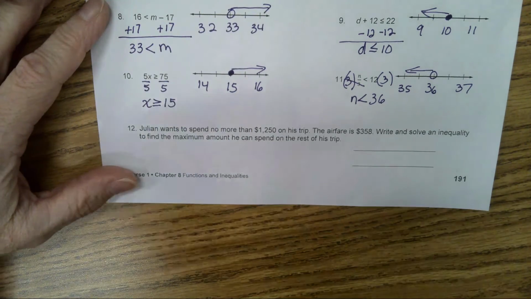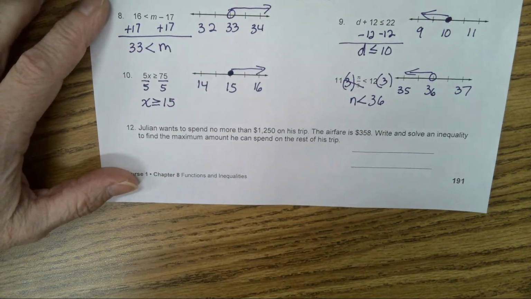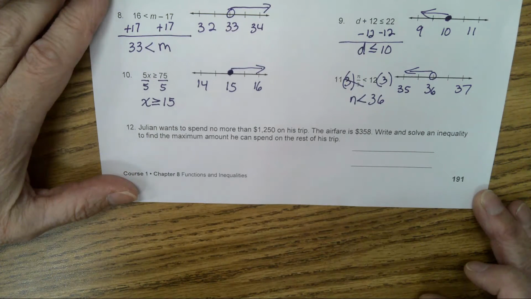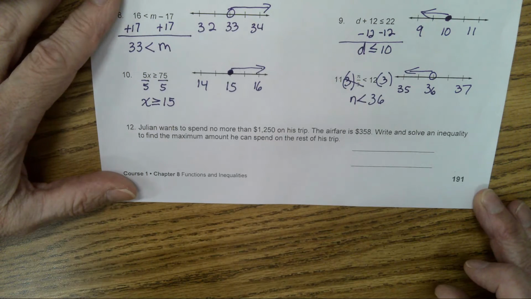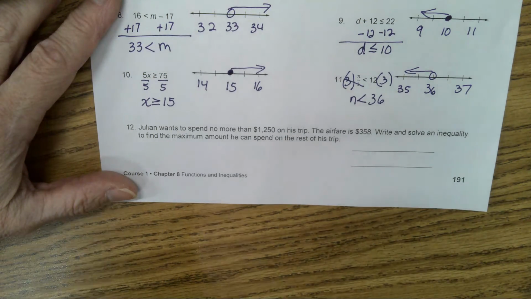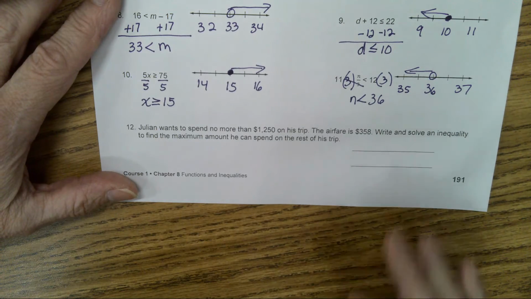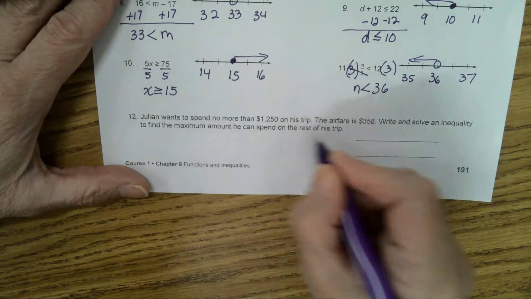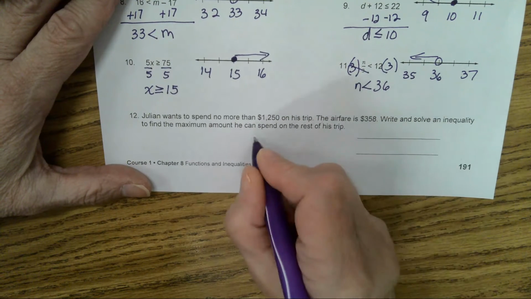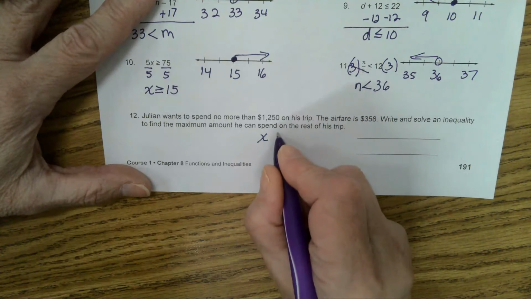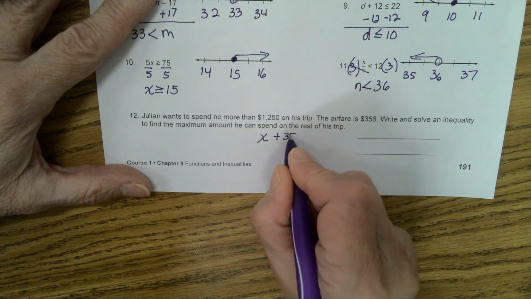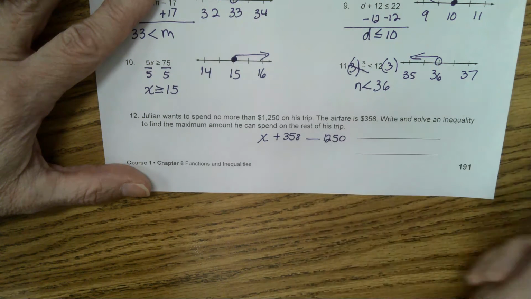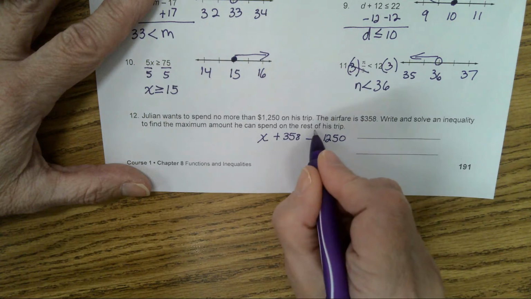All right, now we're ready for question number 12. Julian wants to spend no more than $1,250 on his trip. Airfare is $358. Write and solve an inequality to find the maximum amount he can spend on the rest of his trip. Well, X is going to equal the rest of his trip. The rest of his trip plus $358 that he already spent, it can equal $1,250, right? Can it be more? No, it can be less.